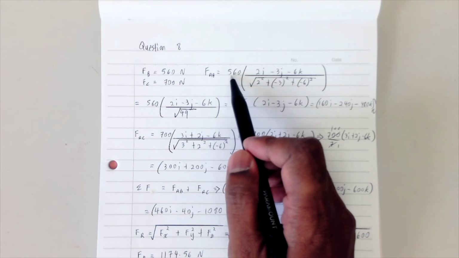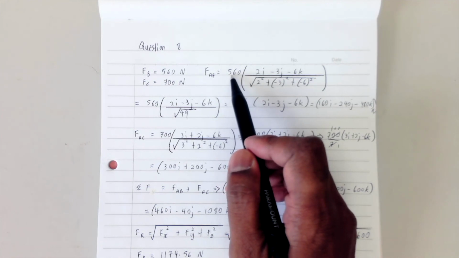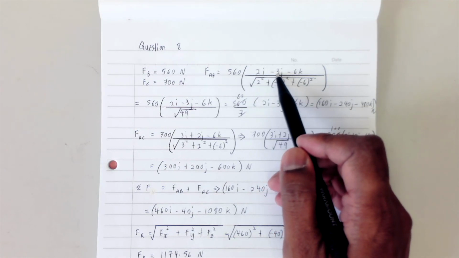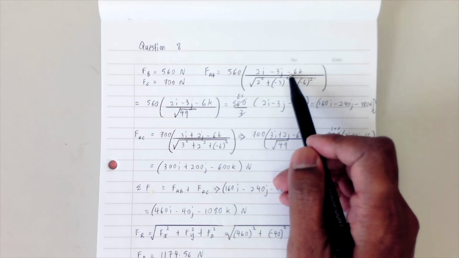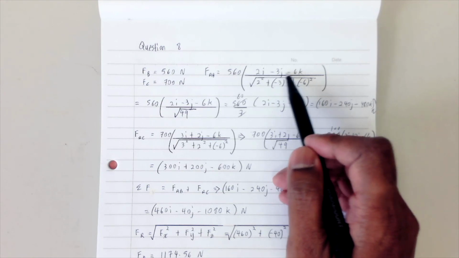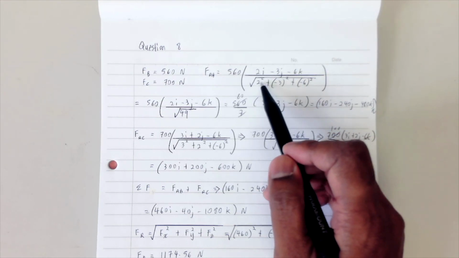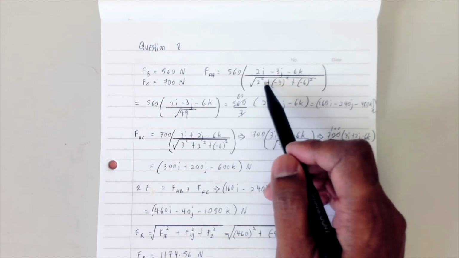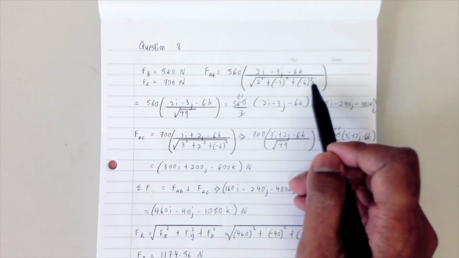So FAB will be 560, with the x-axis 2i positive, the y-axis negative 3j, and the z-axis negative 6k. Y and z are negative, and then we square the values and take the square root of the total.